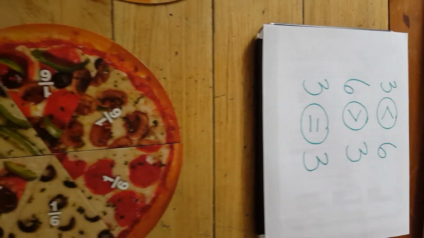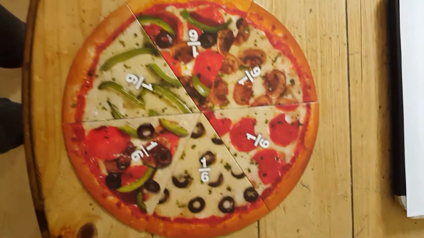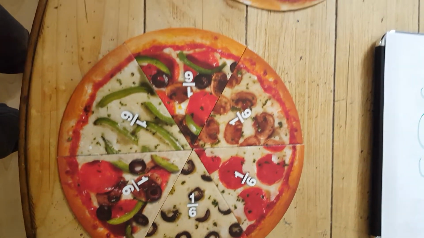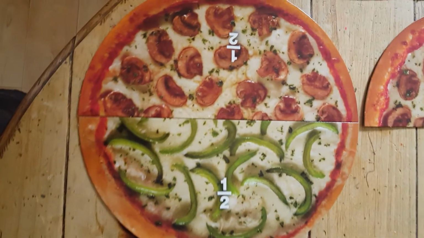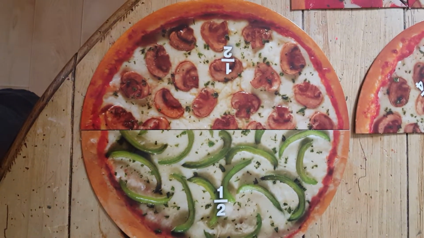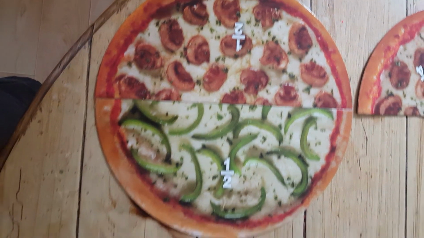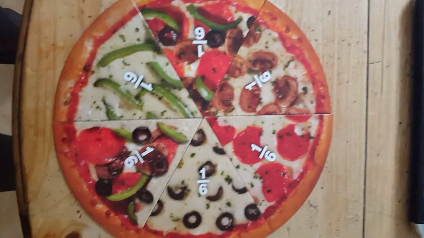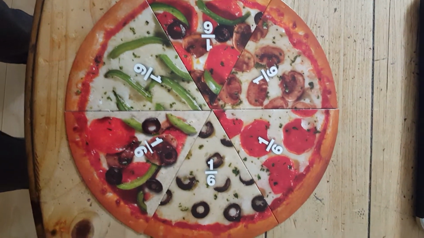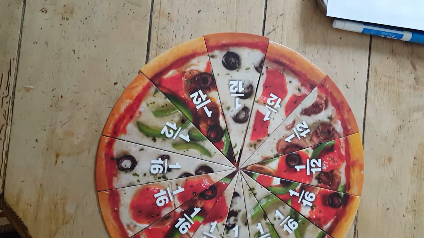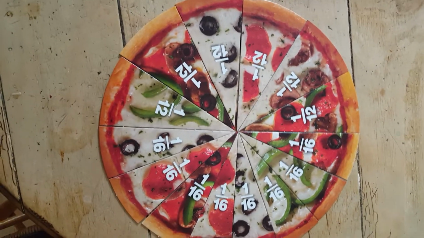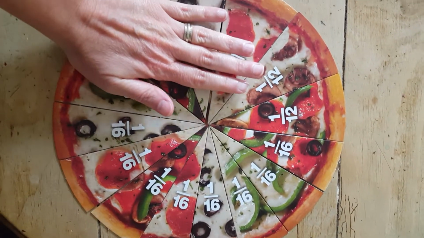Well, again, I think these pizzas really help us understand. So I have 3 pizzas here. One pizza is cut into halves. One pizza is cut into 6. And one pizza is cut into 2 different. This half is cut into 1/12.